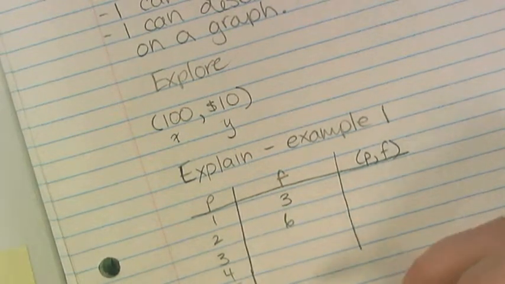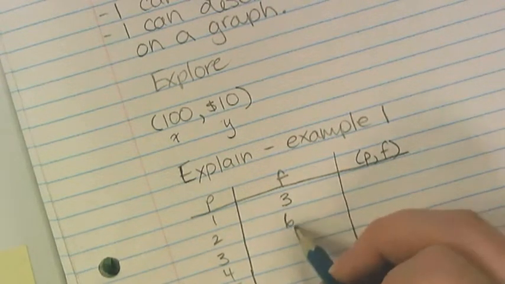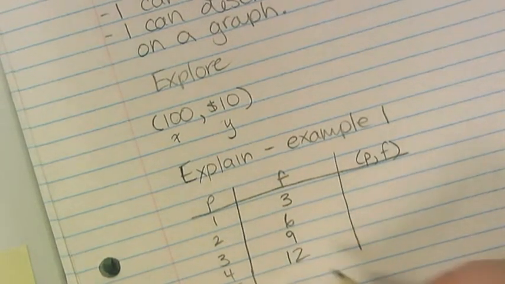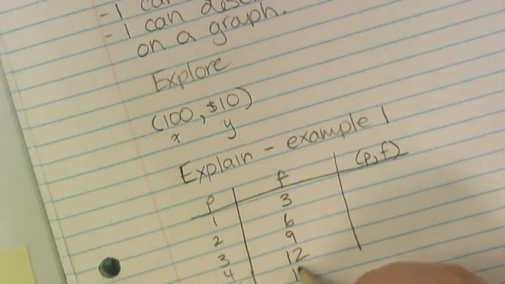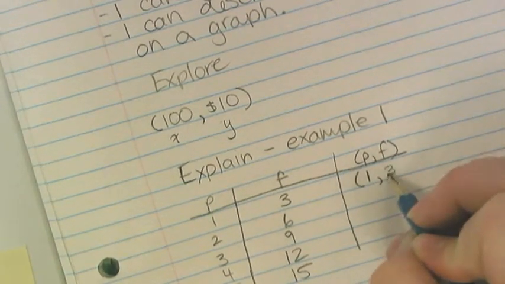If we have 3 pups, how many fish do we have? You can call out. 9. And if we have 4 pups, 12 fish. And if we have 5 pups, 15 fish. So we have our ordered pair of 1, 3.